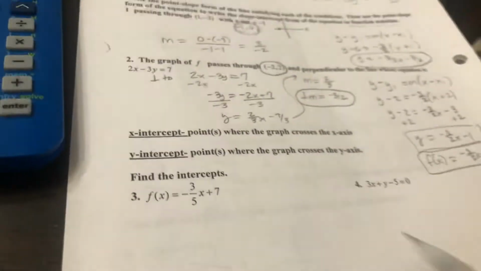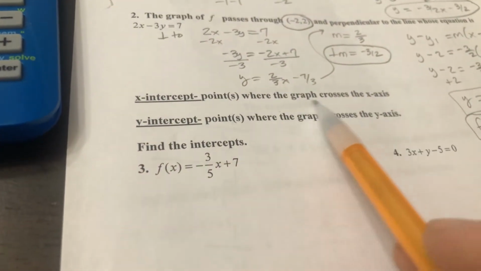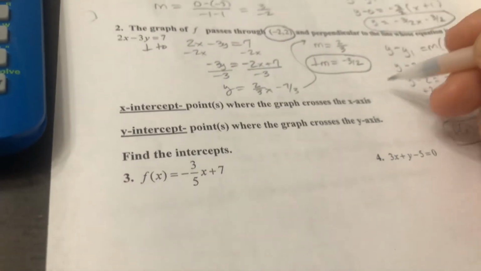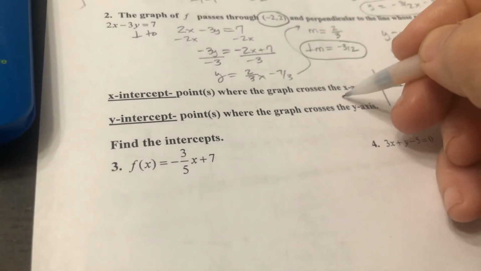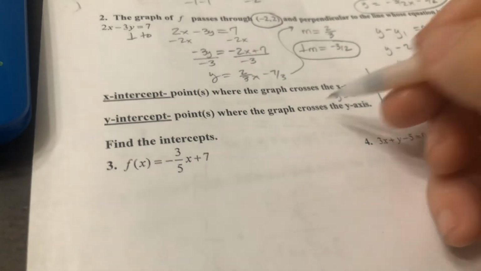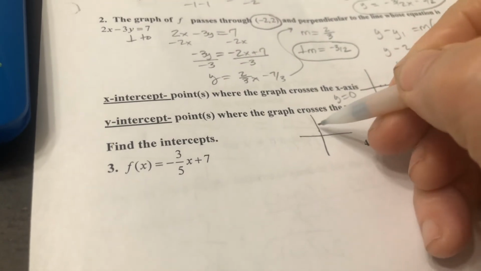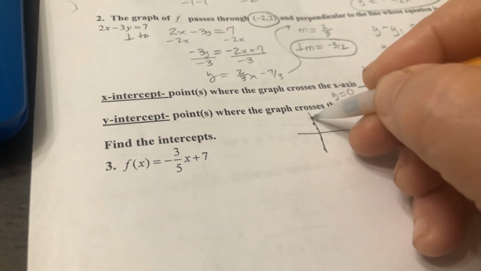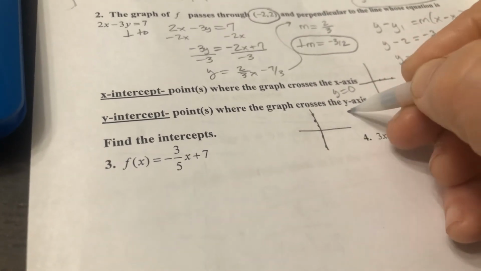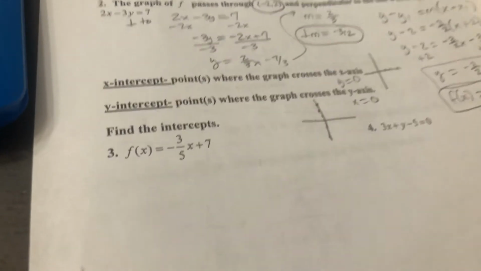Okay, so the x-intercept is the point where the graph crosses the x-axis. What's true about points that are on the x-axis is the y value is 0. And the y-intercept is where the graph crosses the y-axis. What's true about points on the y-axis is that the x values are 0.